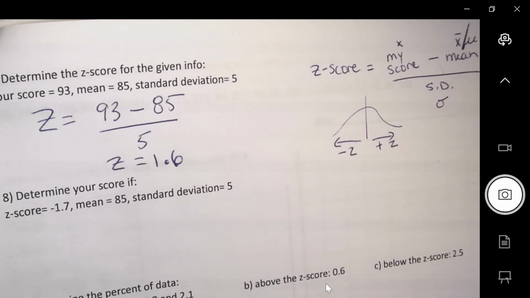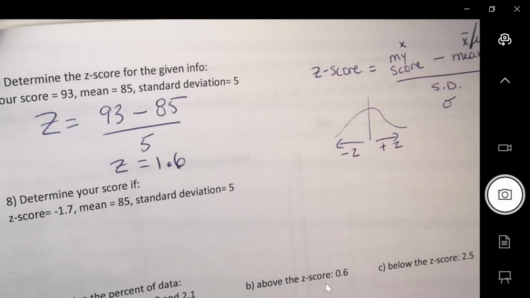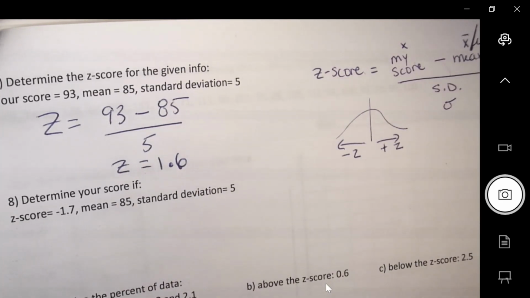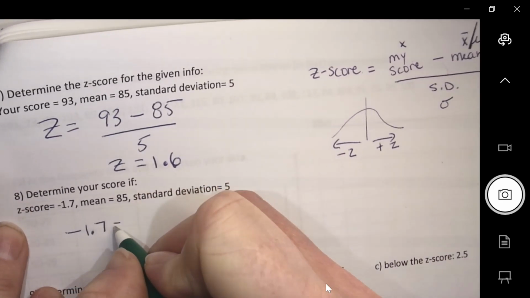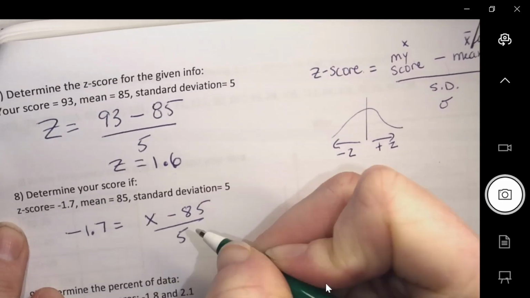Okay, so this is the other way. Figure out your score. Are we going to be getting all these formulas on our exam? Yeah. When you look at the paper I gave you on your very first day of class, that's the same paper you're going to get on your exam day. So it would have this formula on there. If you don't know the symbols, I don't know if I wrote it in words or symbols, just make sure you know which component is what. So Z, so negative 1.7 equals my score minus 85 over 5.